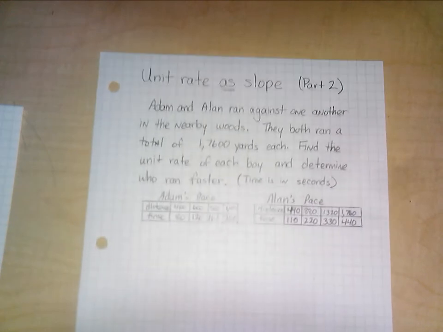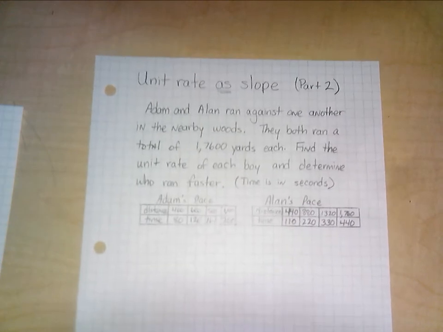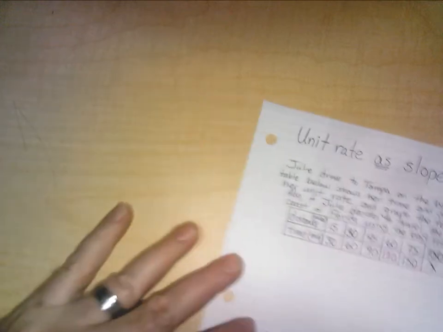A little bit because it's kind of shiny here, a little reflective. So we're going to talk about this in a second. So let's start with this one, unit rate as slope.